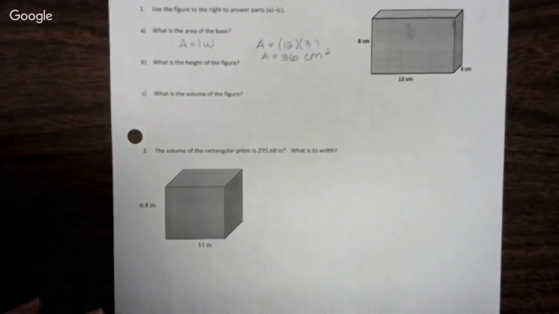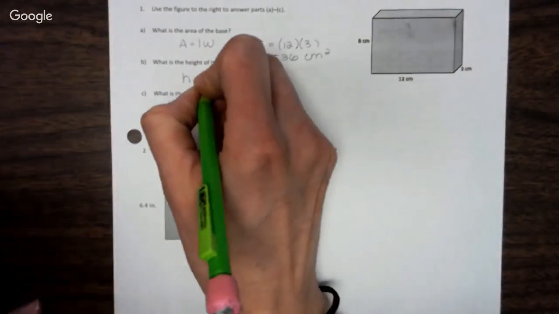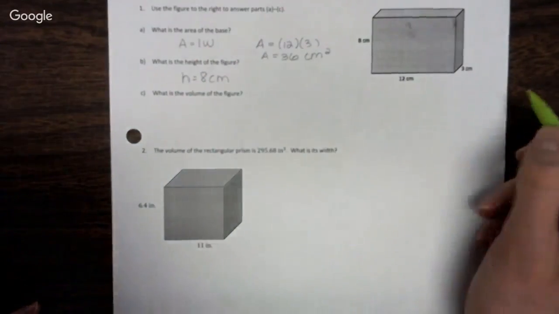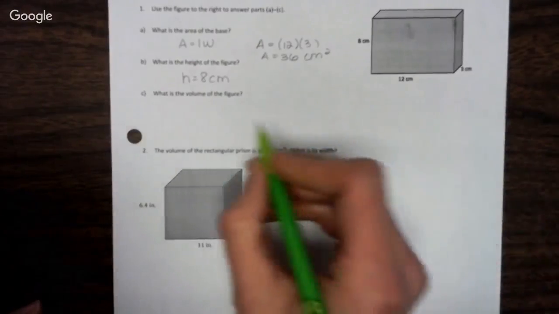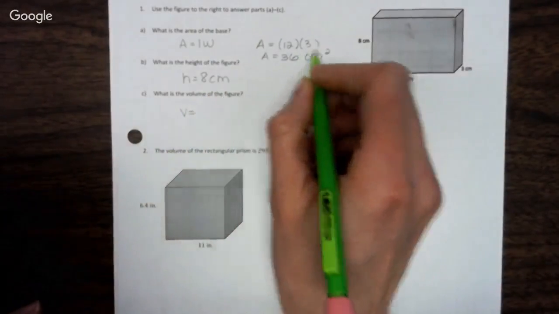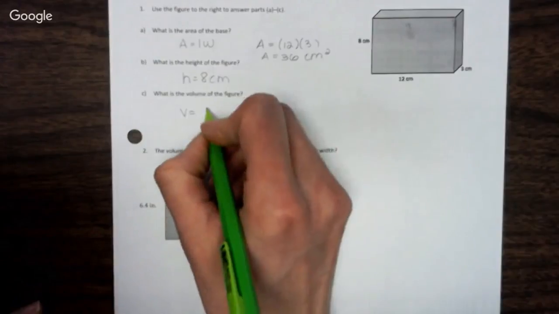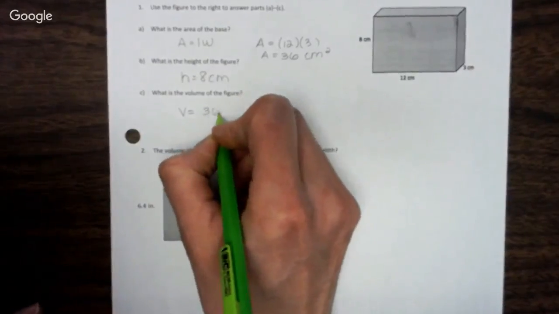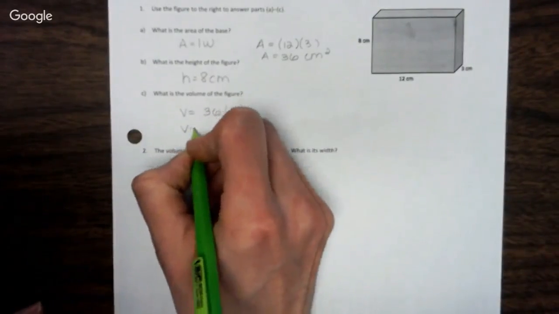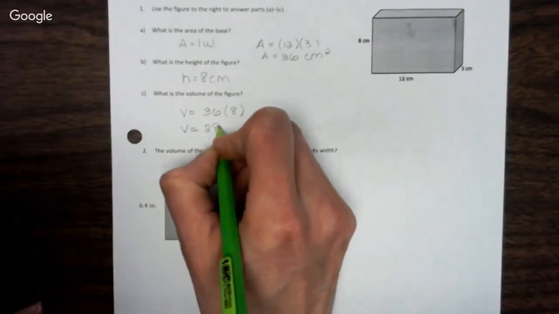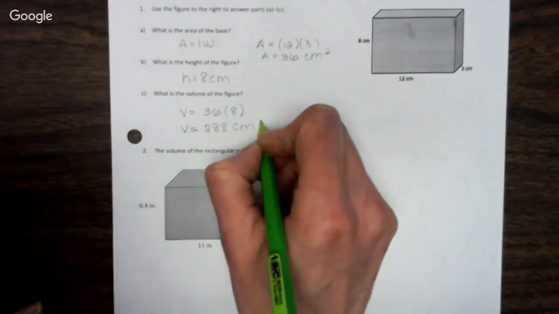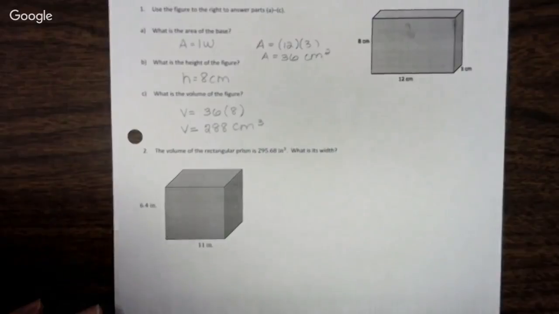Now, what is the height of this figure? Well, the height is 8 centimeters. So what is the volume? Now, the volume is going to be the base times the height. We already found the base to be 36, times 8, and 36 times 8 gives us 288. Our units are centimeters cubed.